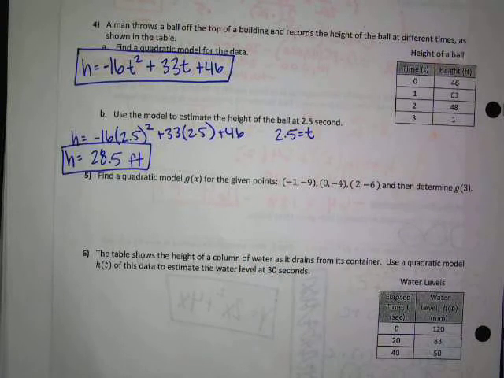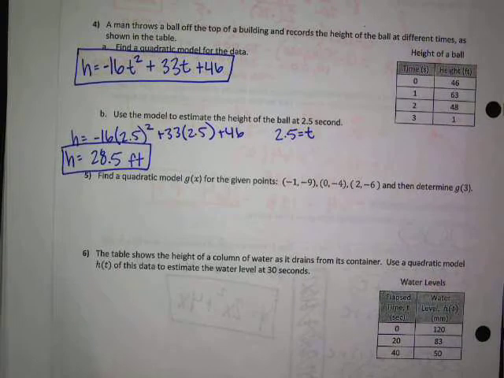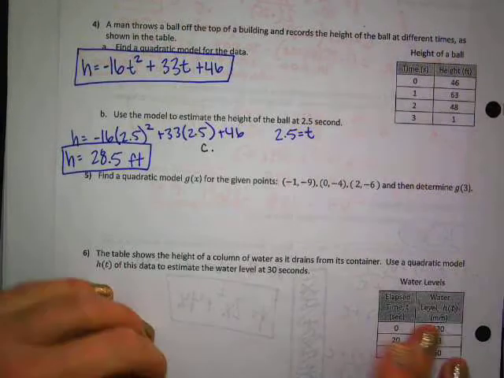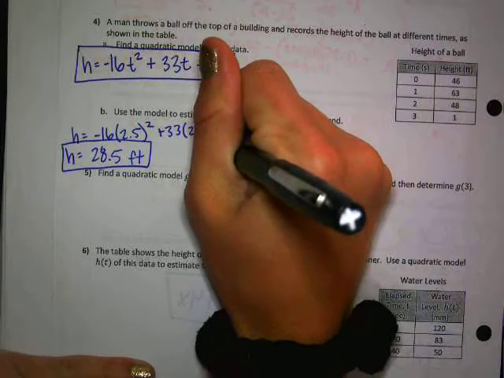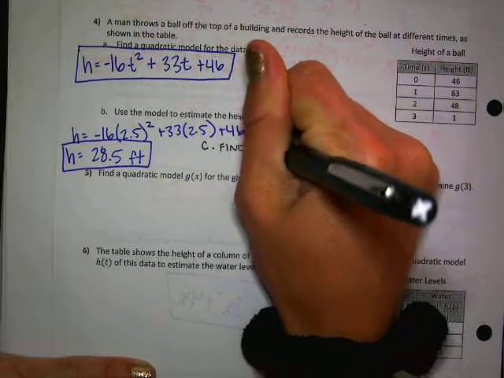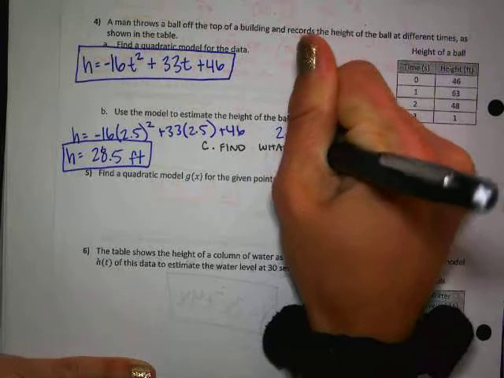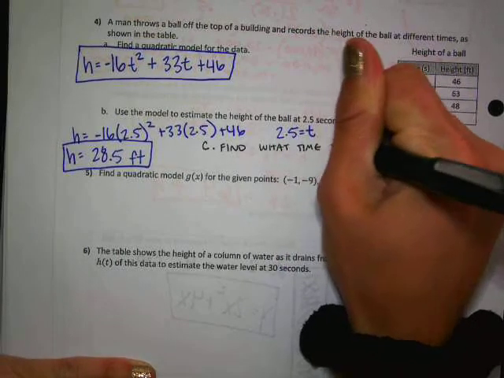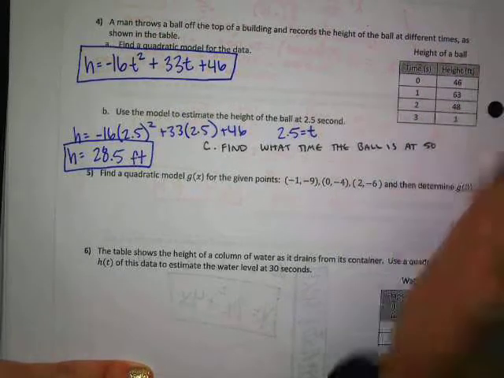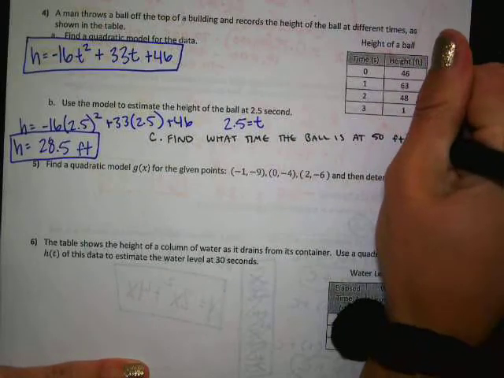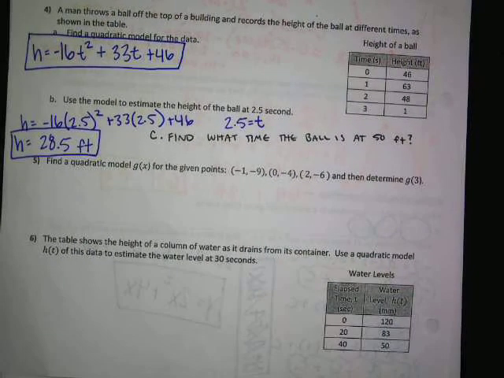I'm going to add in another little part here because there's a question on your test that's going to look like this next part here. So if you want to star it or something. I want you to find what time the ball is at 50 feet. There's a question like this on your test.